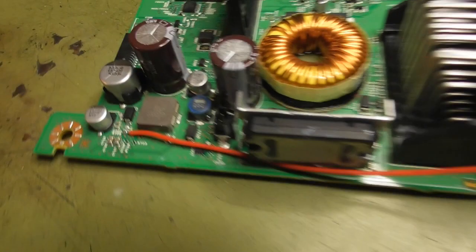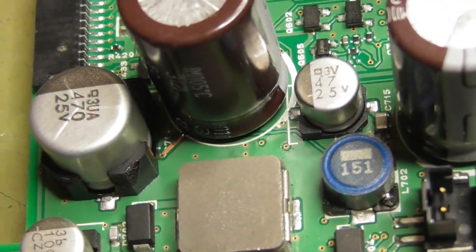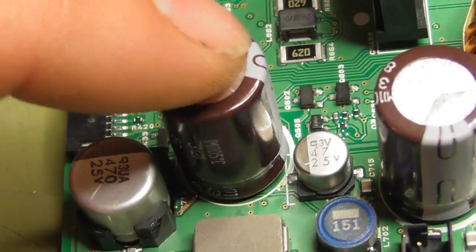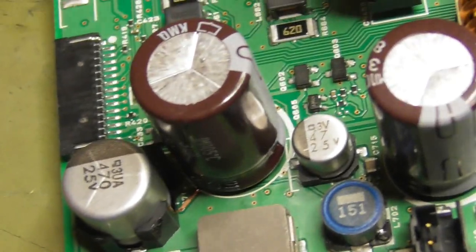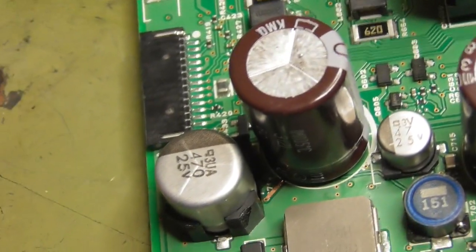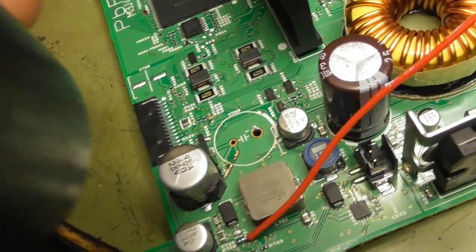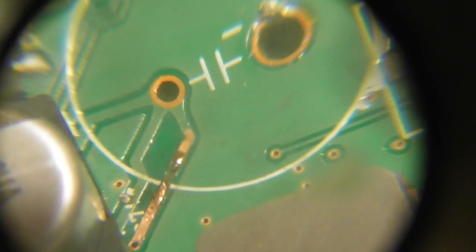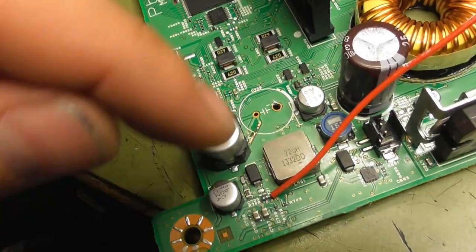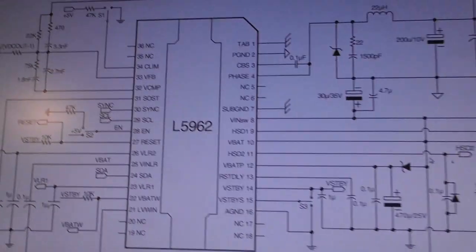I noticed something. Here is a burnt track that goes under this capacitor. So next I want to remove this capacitor and see where this track goes. Uh-oh, this track is broken apart, melted apart, and this track goes to the regulator on pin 8. And here's the data sheet.